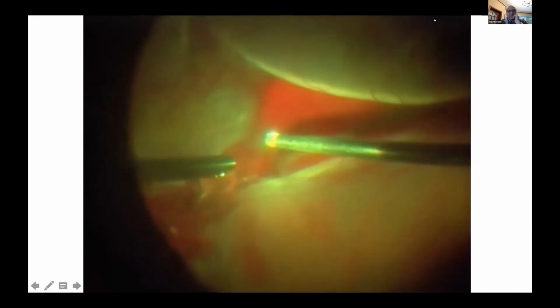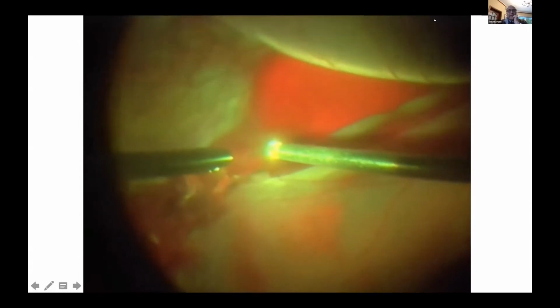I was just exploring what I could do then. And this is how the retina looks. I could not see where the posterior pole was. And suddenly I was lucky to find a retinal break posteriorly. Here I am aspirating the retinal fluid through this retinal break.